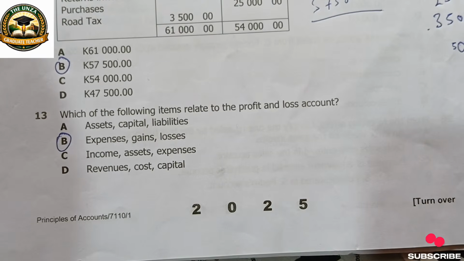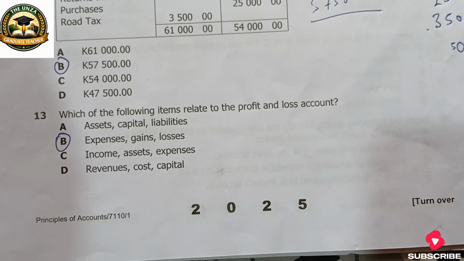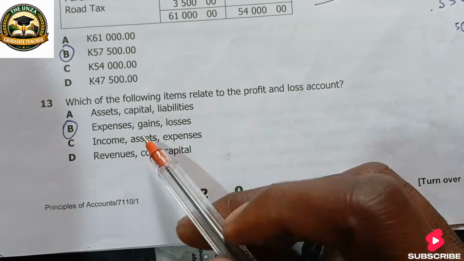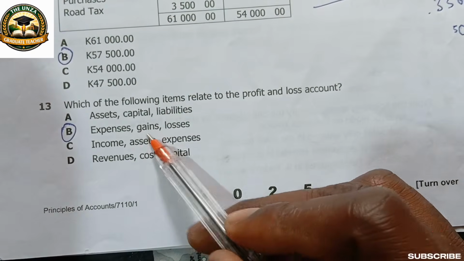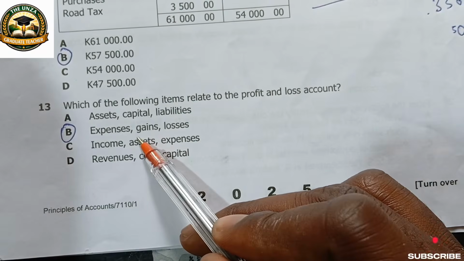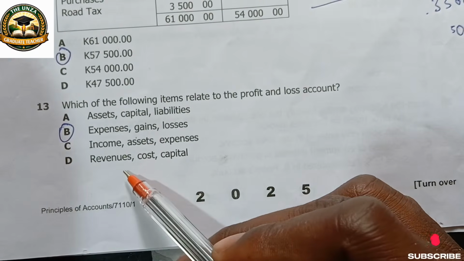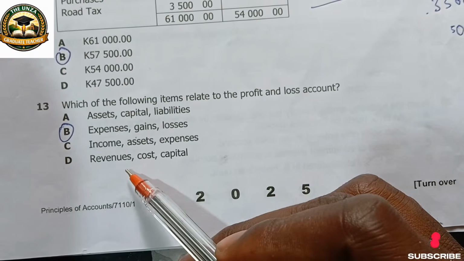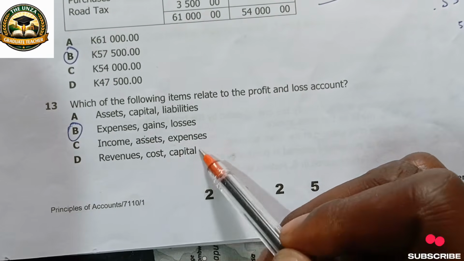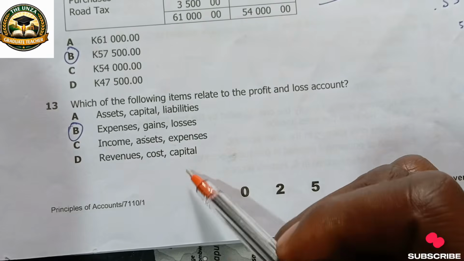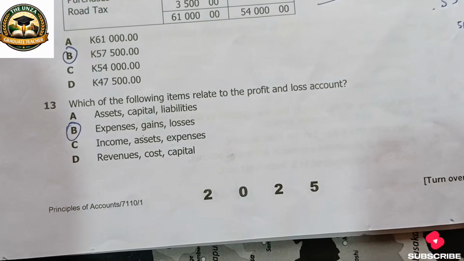Then C, assets belong to the balance sheet. When you go to D, capital belongs to the balance sheet. So the best answer is B.